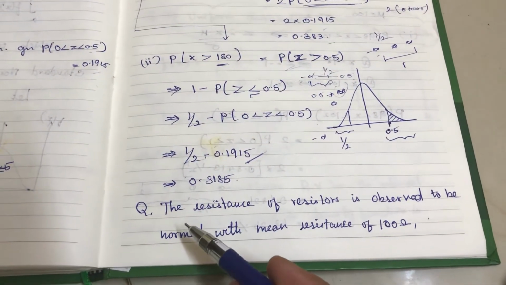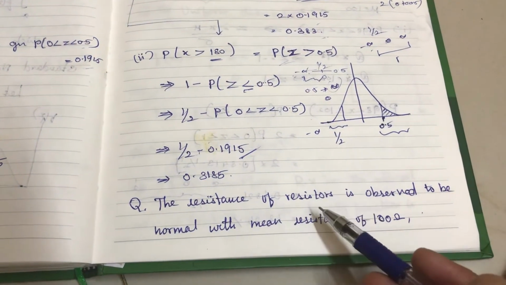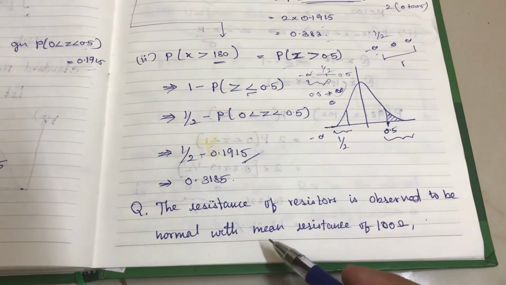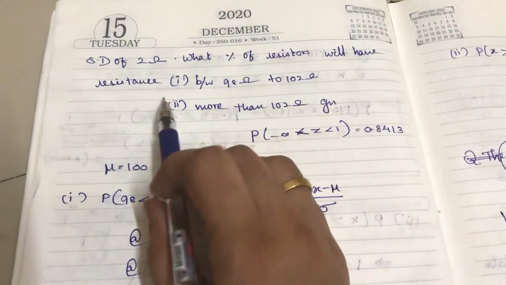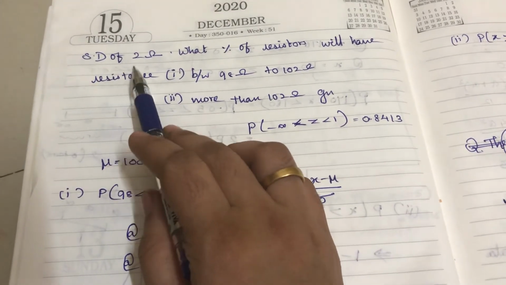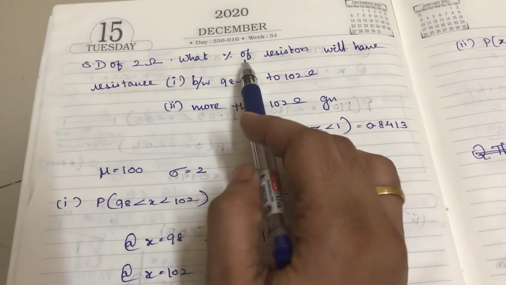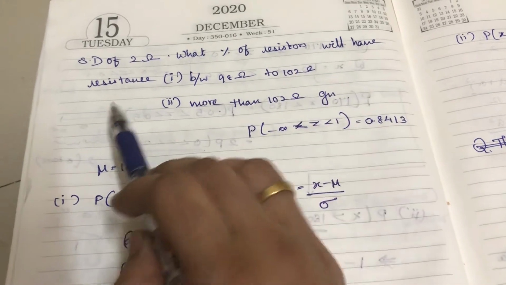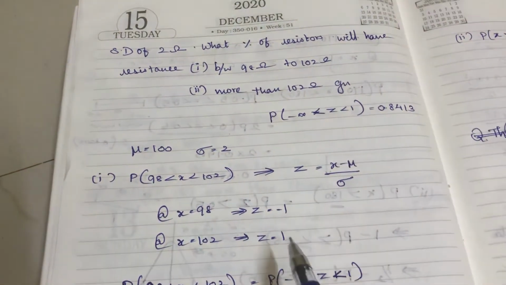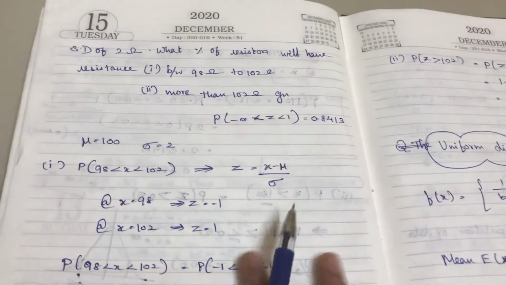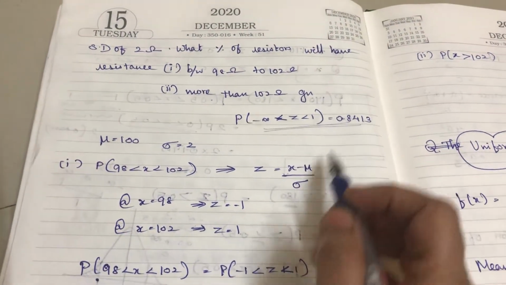Then the next sum. The resistance of resistors is observed to be normal with mean resistance of 100 ohm and standard deviation of 2 ohm. What percentage of resistors will have resistance? They have given 2 conditions here, and one value also.